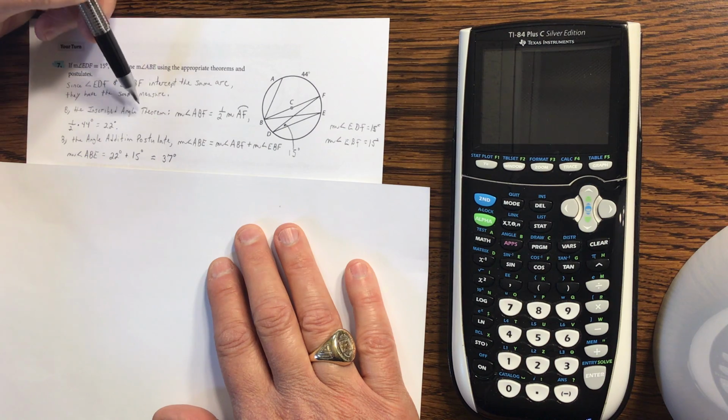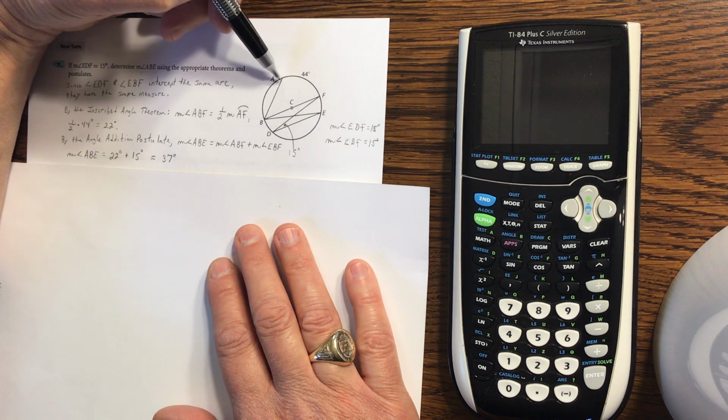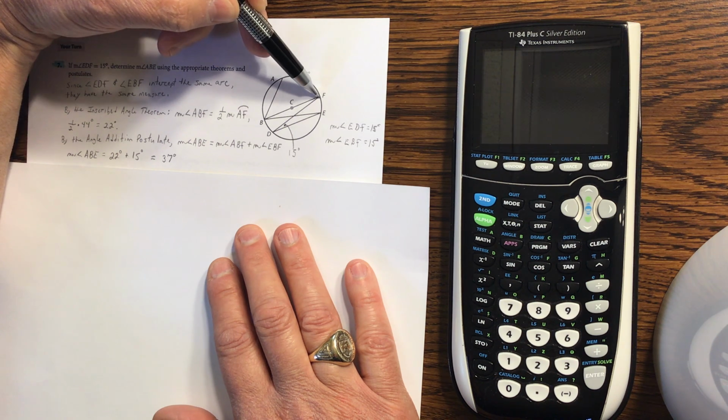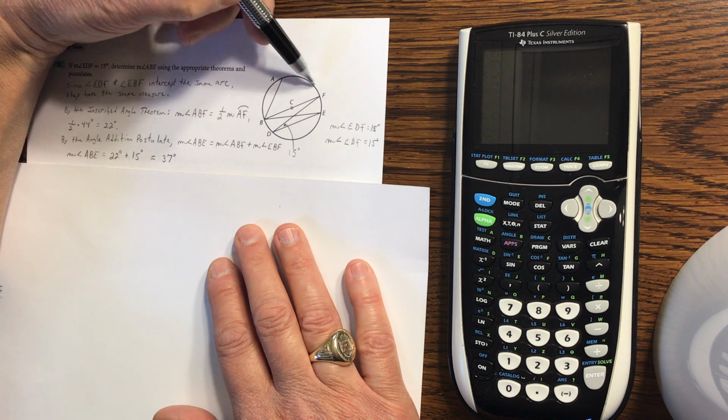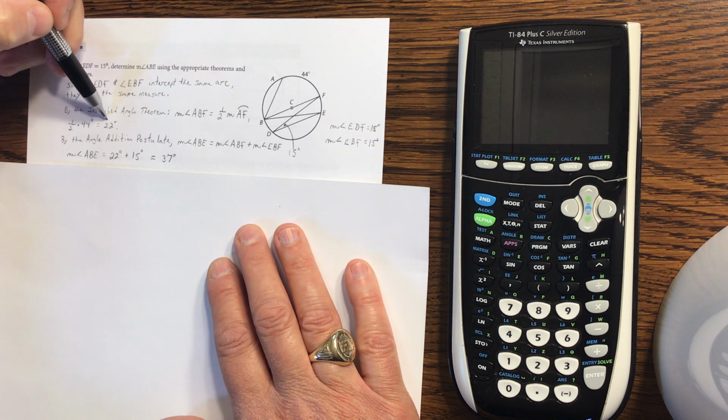By the inscribed angle theorem, the measure of ABF has got to equal 1/2 the measure of the arc AF. They already gave us the arc AF to be 44 degrees, so half of that is 22.